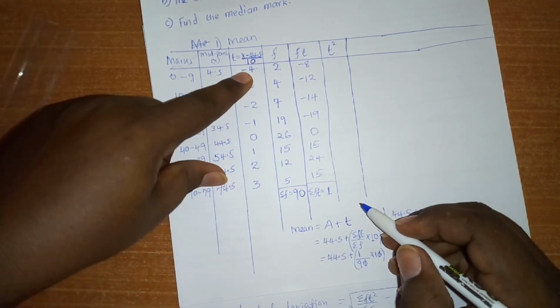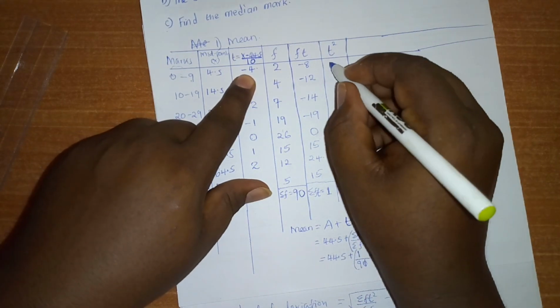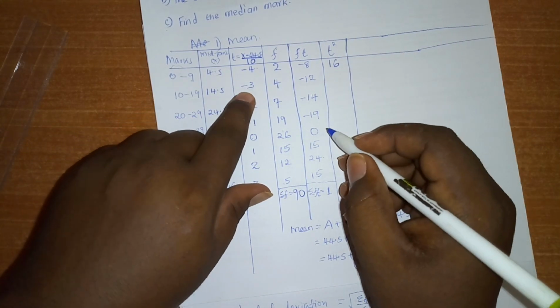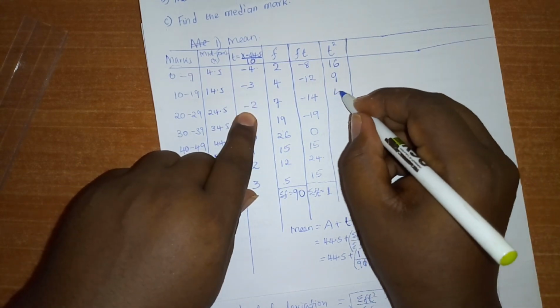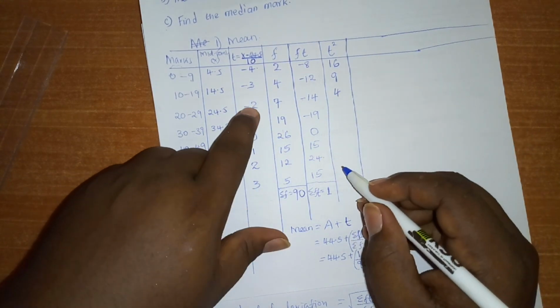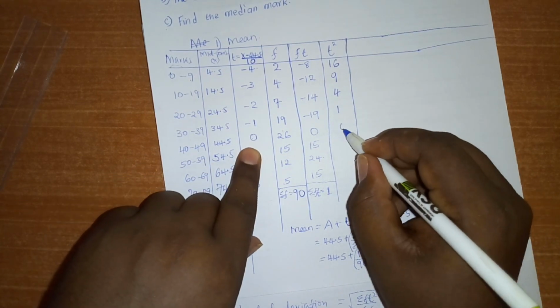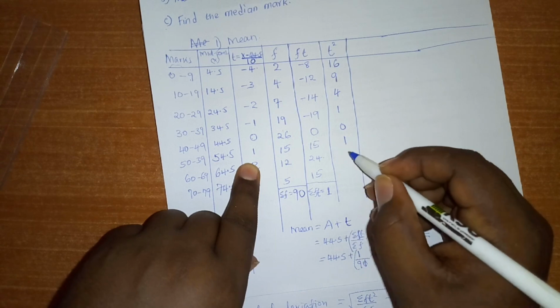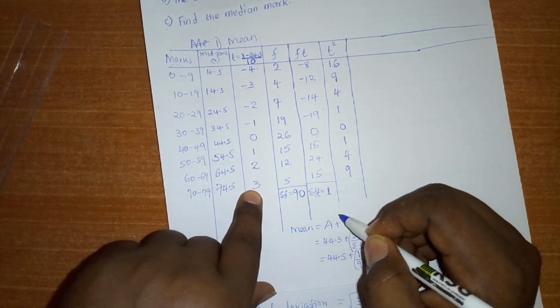And our t is here. This is a column where we have t. So we have -4 squared, that one becomes 16. -3 squared, that is 9. -2 squared, that is 4. -1 squared, that is 1. 0 squared, that is 0. 1 squared 1, 2 squared 4, and 3 squared, that is 9.